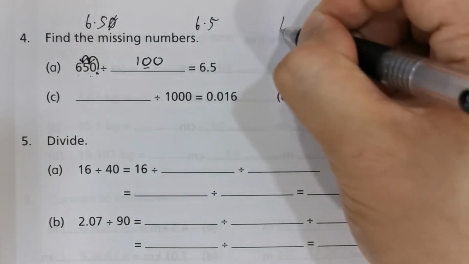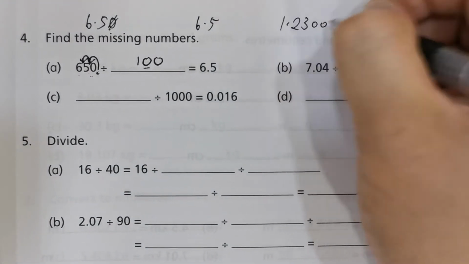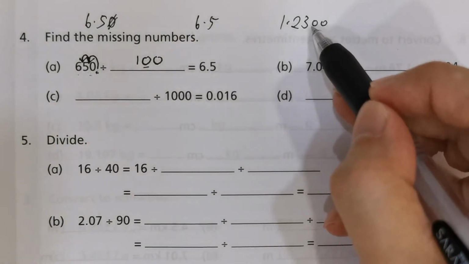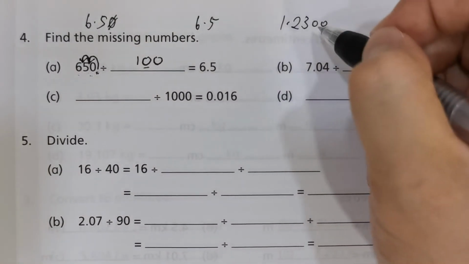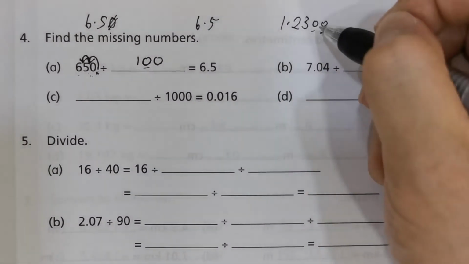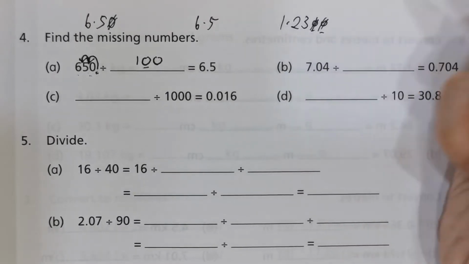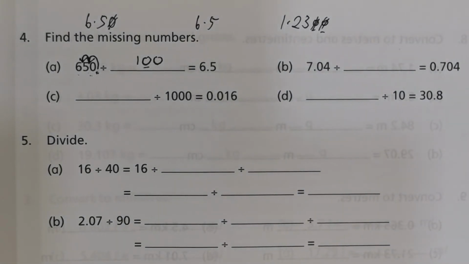Now, then just one more example, because in case you are wondering. Now, what if I have 1.2300? Can I write 1.2300 as my final answer? No. The last 00 has no value at all. It doesn't mean a thing. So you should write your answer as 1.23.